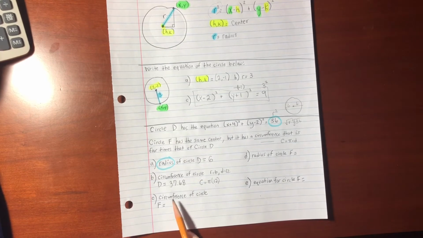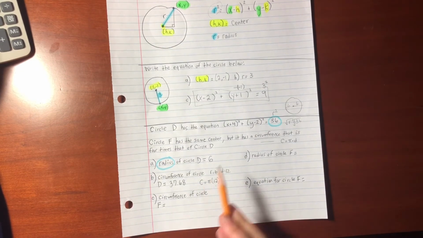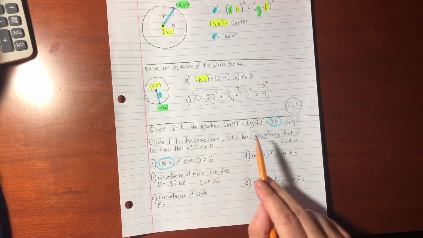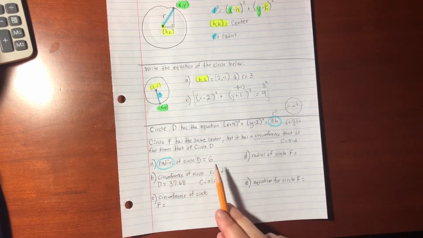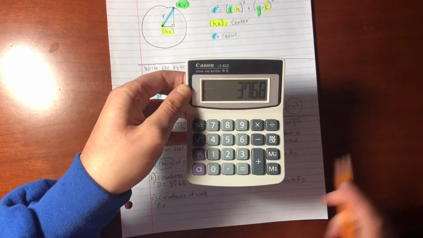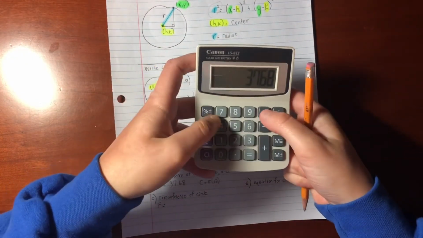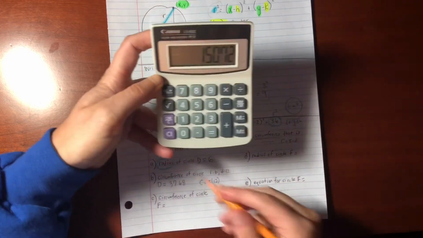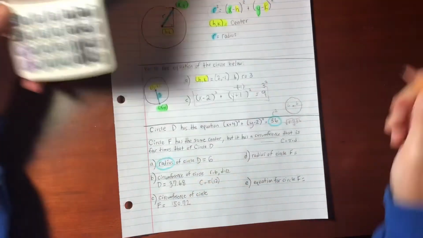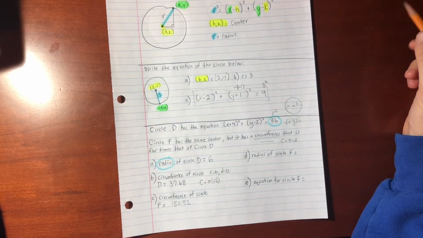Now it's asking for the circumference of circle F. If you go back and look in the directions, it says circle F has the same center, but has a circumference that is 4 times that of circle D. So if circle D's circumference is 37.68, 4 times that means we just have to multiply by 4, and that gives us 150.72.